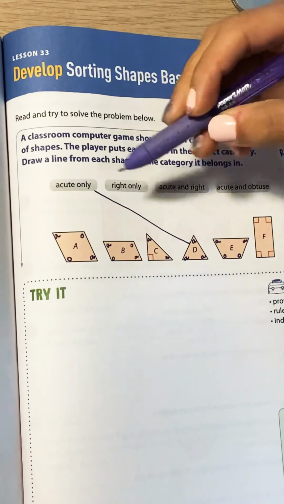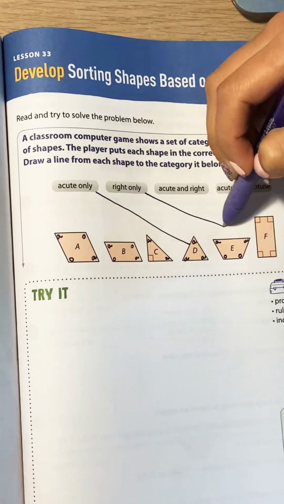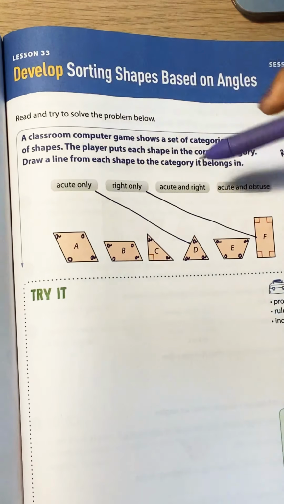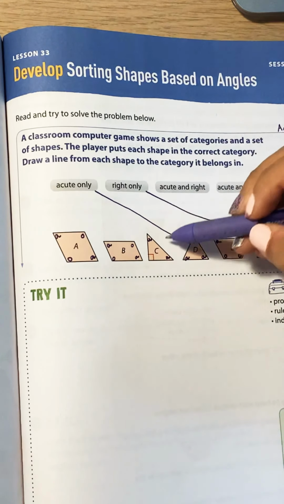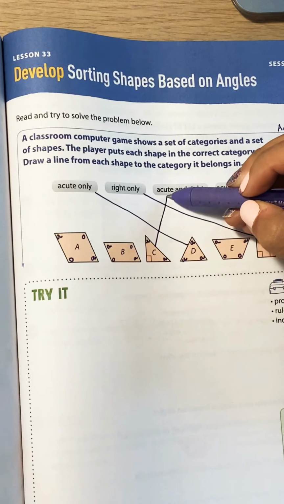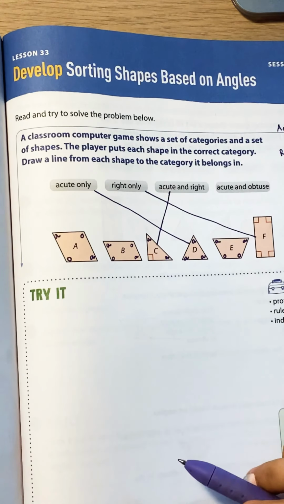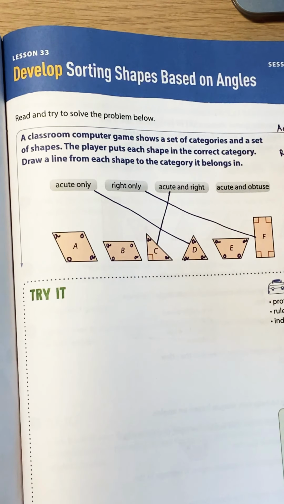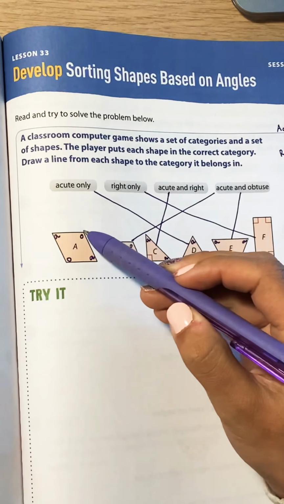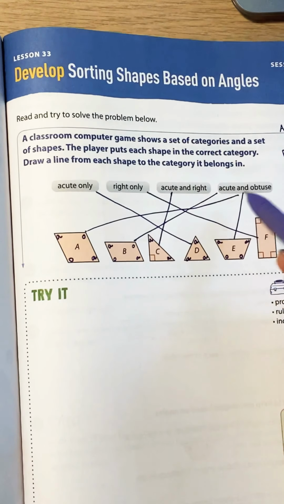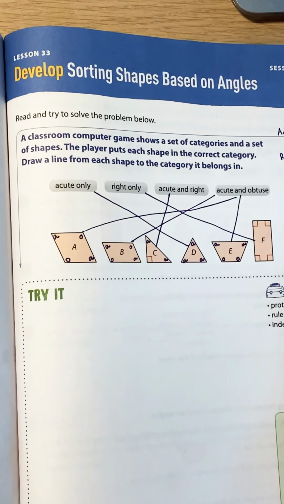That would be F. So from here all the way to F. Acute and right angles, that would be C, acute and right. Just that one, I think. And acute and obtuse. So that would be the rest of them. Acute and obtuse, B and A. See what I meant about getting messy? It's just kind of lines all over the place.